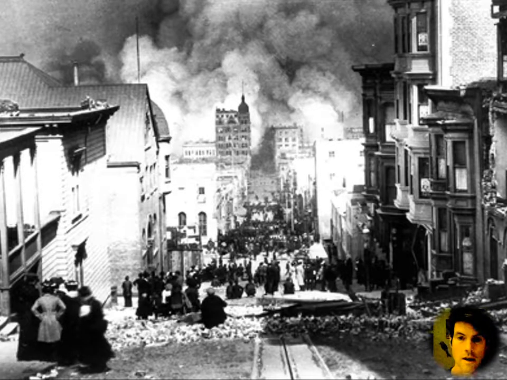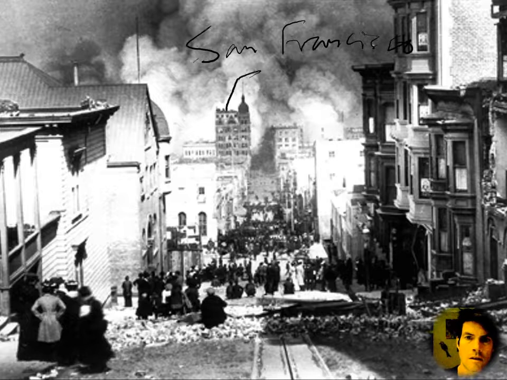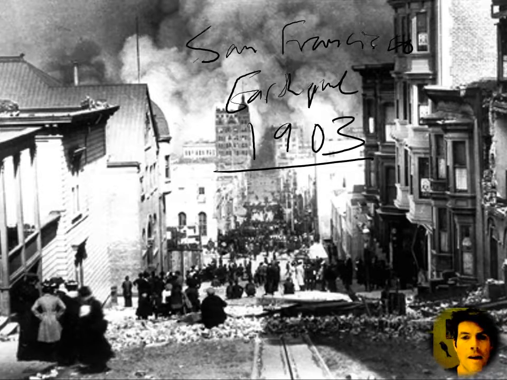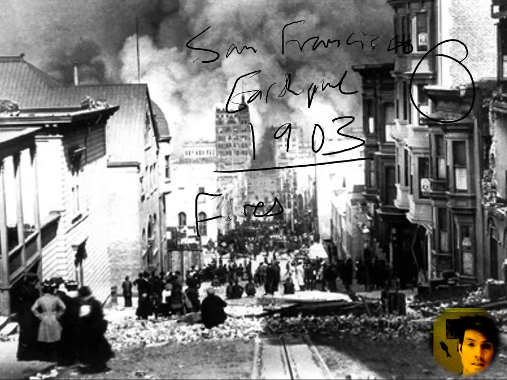So right here you can see big devastation. This was the San Francisco earthquake. I think it was 1903. And you'll see massive damage, but mostly it was the fires that were the problem. And why are we talking about this earthquake when we're talking about diseases? Because what happens when people lose all their houses, they can't live there anymore.